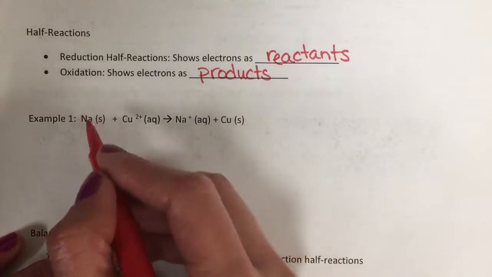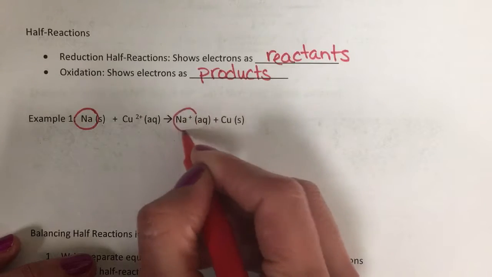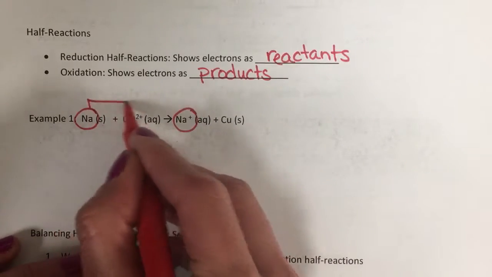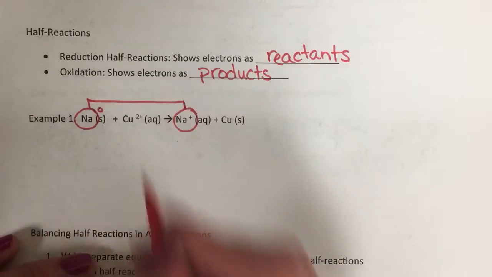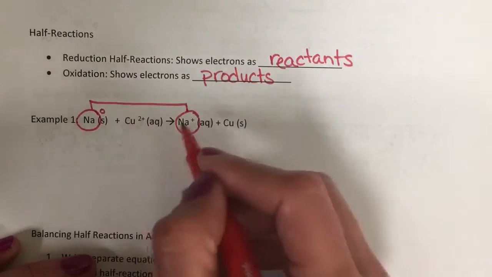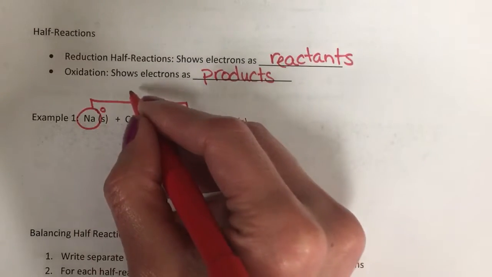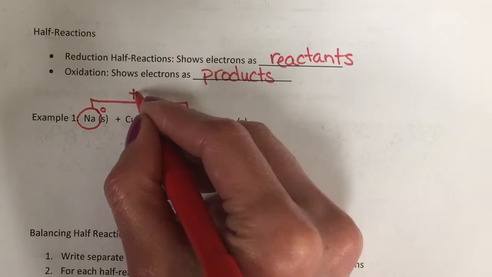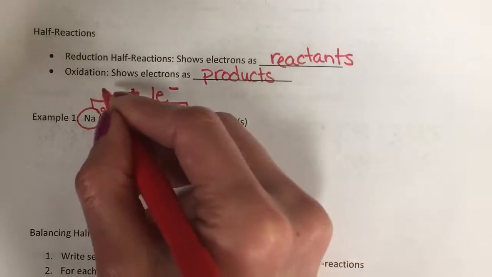So when I look at half reactions, Na is turning into Na+. It's going from an oxidation number of 0 to an oxidation number of plus 1. In order to become positive 1, it needs to lose 1 electron.